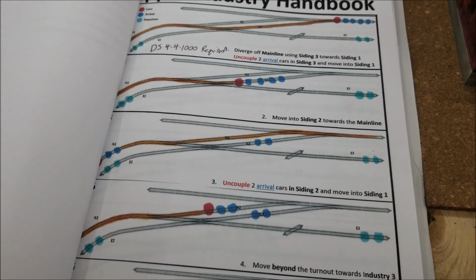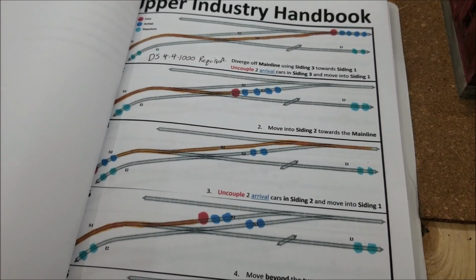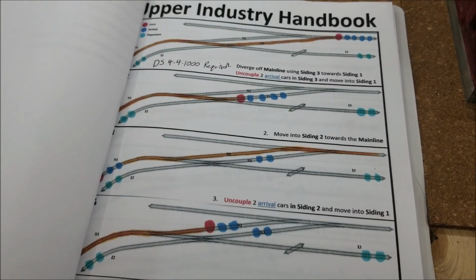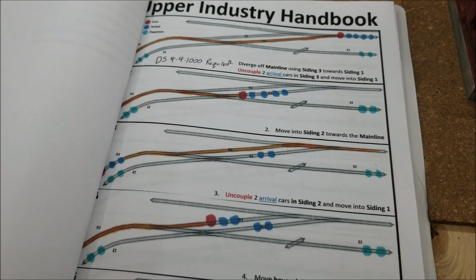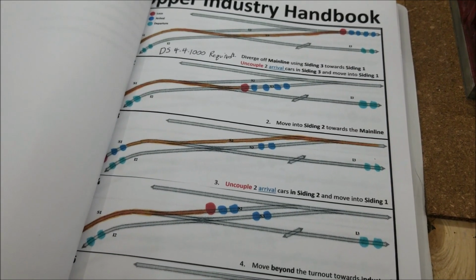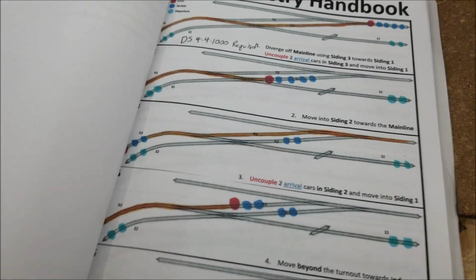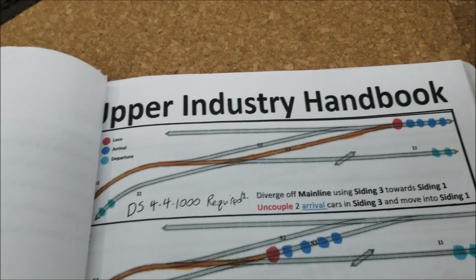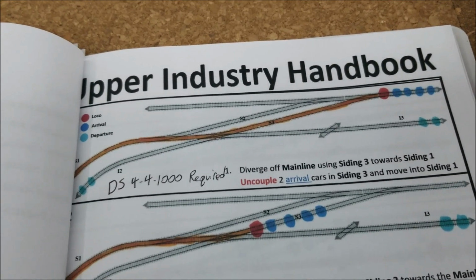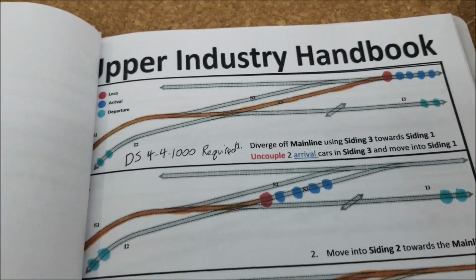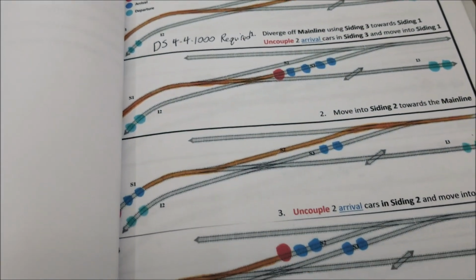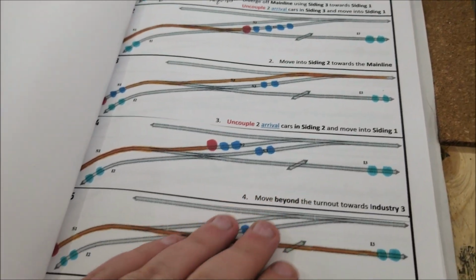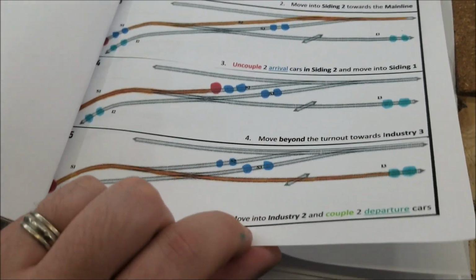So I built this kind of instruction set so that it would help people, when they're new to the layout, understand an easy approach to switching this out. You've got dots to represent the locomotive, the arrival cars and departing cars, and then that orange and gold route is how to set the switches. So everything's color coded, to make it nice and simple.